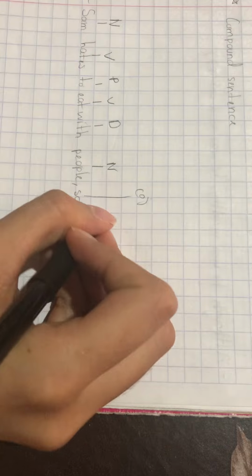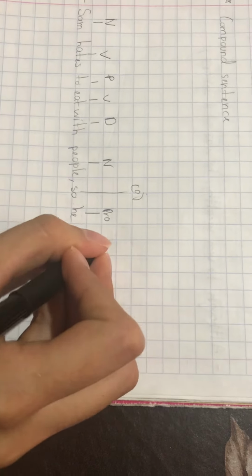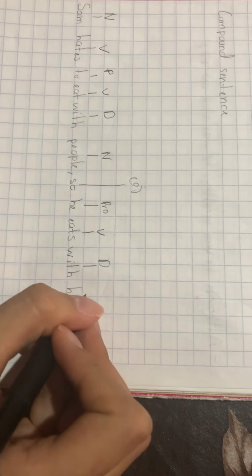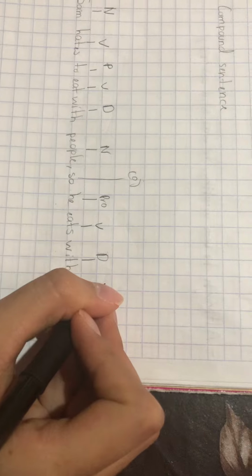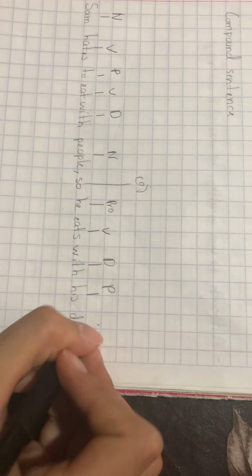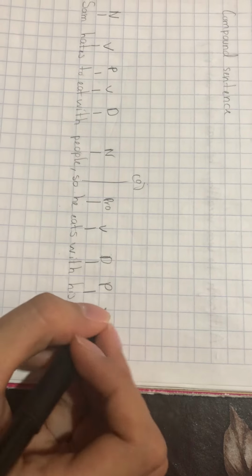He is a pronoun, so pronoun. It's a verb. With is a determiner, as I said, and his is a pronoun as well. And finally dog, which is a noun.